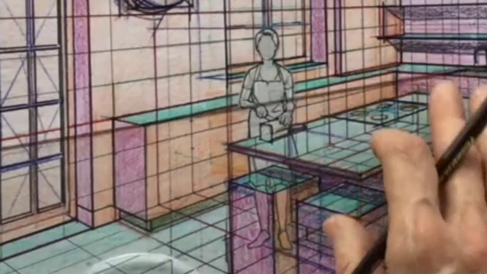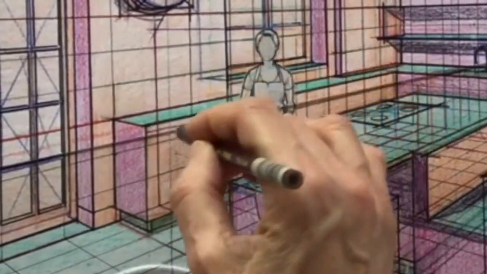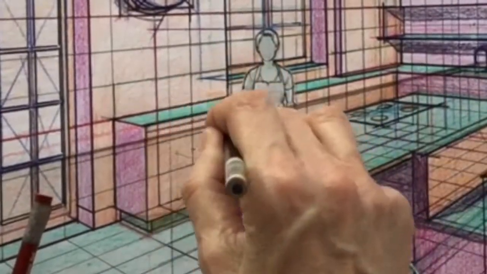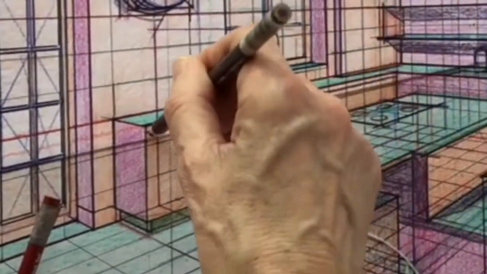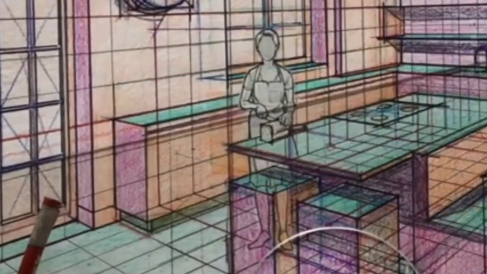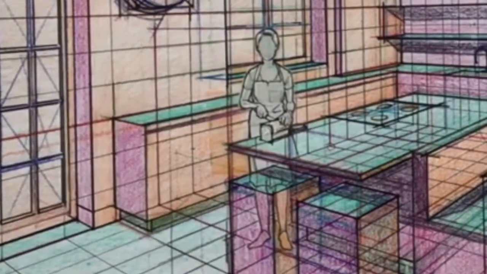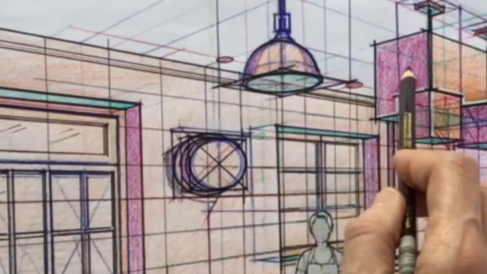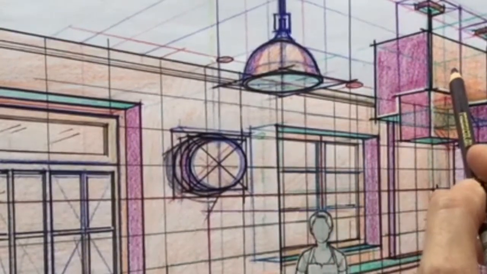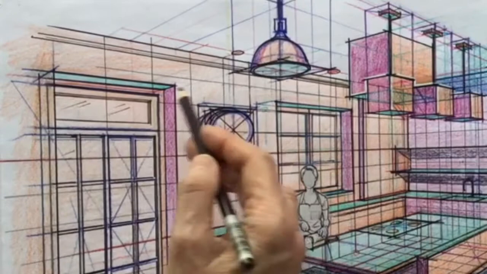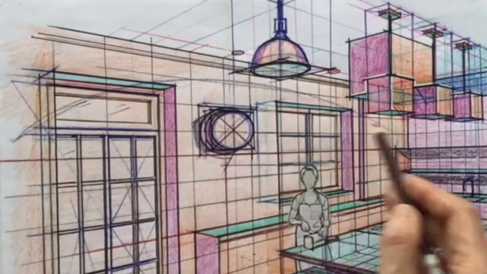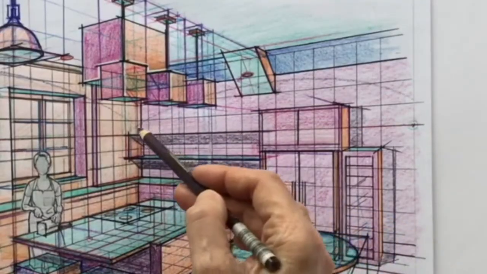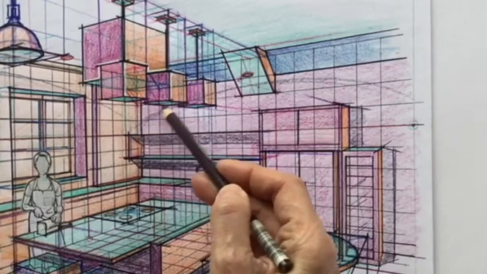Of course, there are going to be shadows underneath any of the moldings and, you know, thicknesses of countertops. There's going to be shadow under there. And as I mentioned, on the toe kicks, they will have shadow. This will be lit up. That will be maybe a middle value. The walls themselves will have a shadow near the top here.